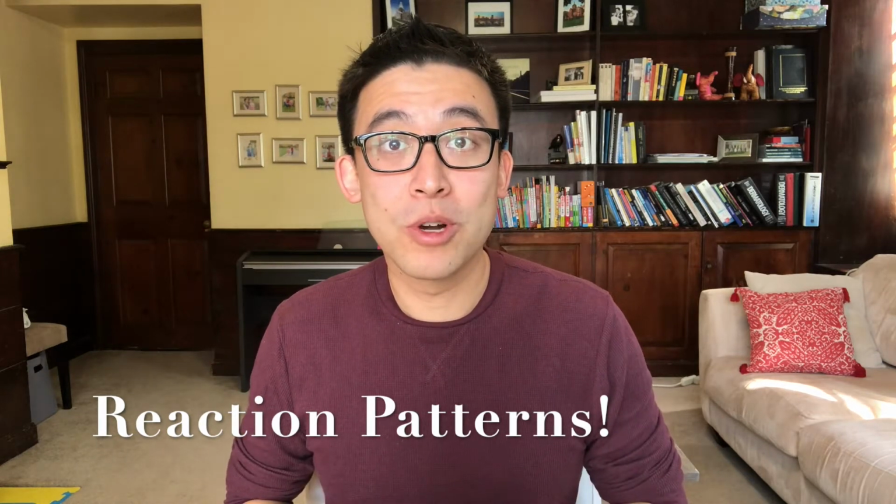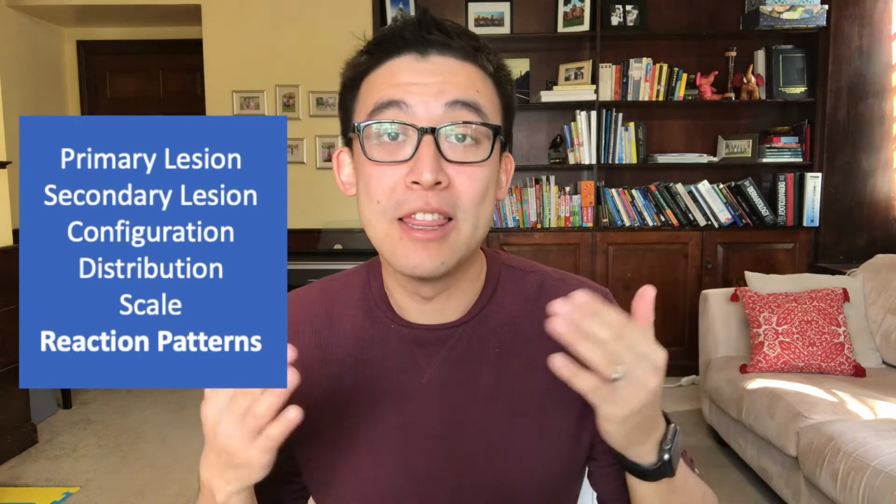As a reminder, we've already talked about the primary lesion, the secondary lesion, configuration, distribution, scale, and then this one's going to focus on reaction patterns, which is basically another way to bucket the different rashes that we might see in the skin exam. Whenever you're faced with a rash on your patient, you want to think about which one of the 5 reaction patterns that rash fits best with.